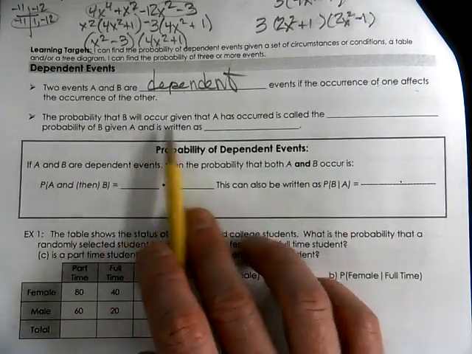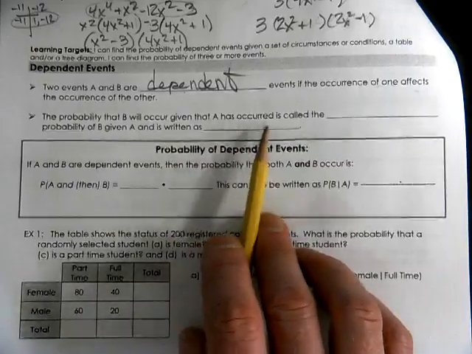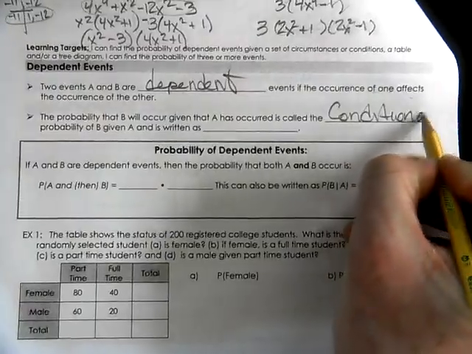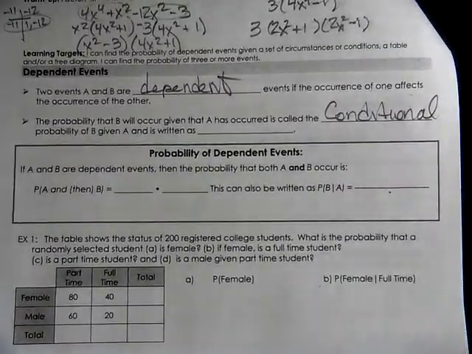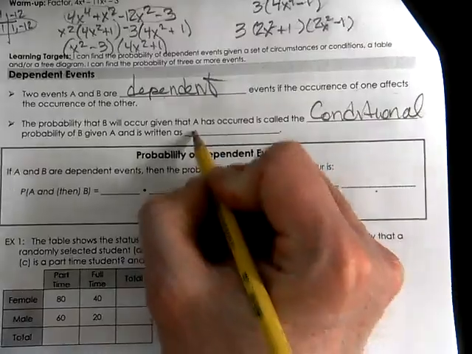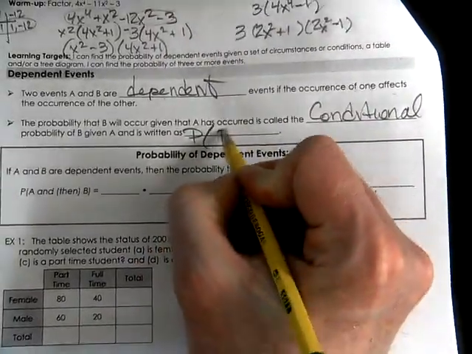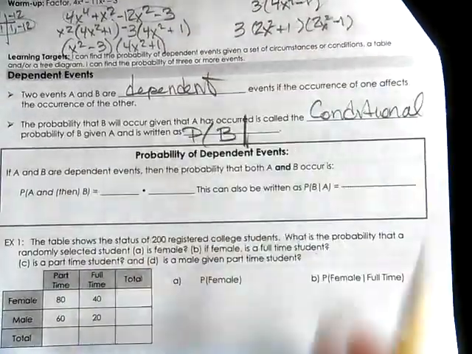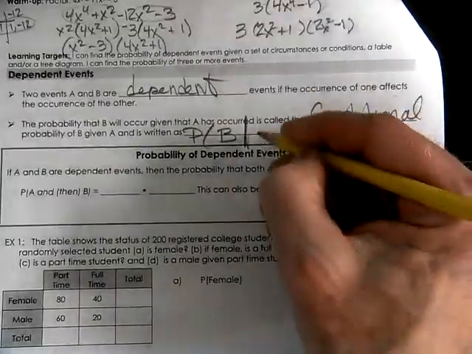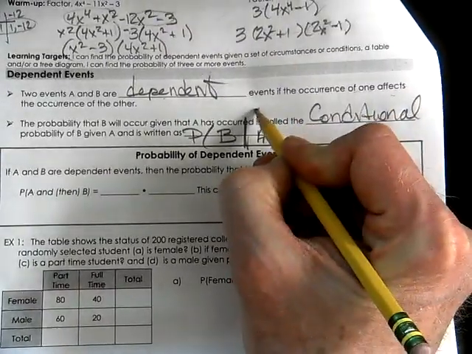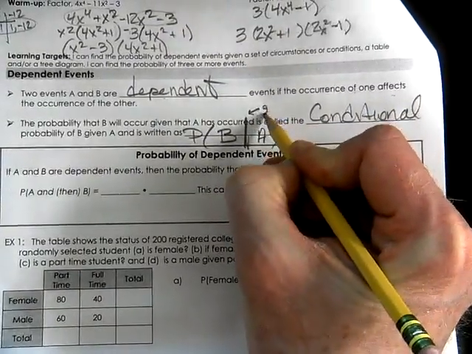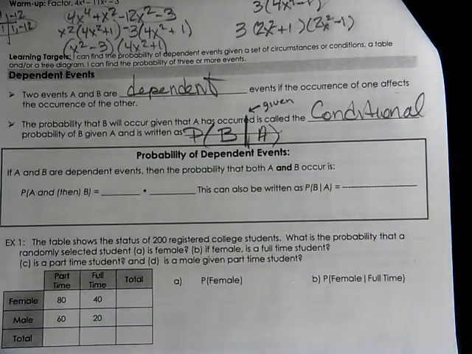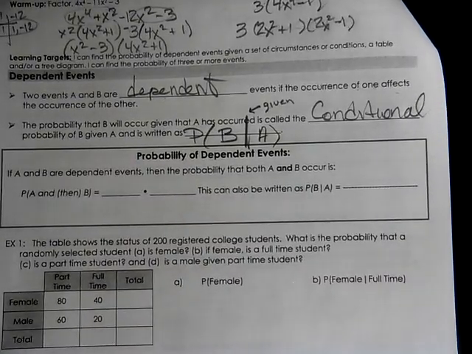The probability that B occurs, given that A occurs, is called a conditional probability of B given A. And that's written as a probability of B. Then we put a bar in the middle, A. And that bar is standing for the word given. B given A. B given that A occurred.